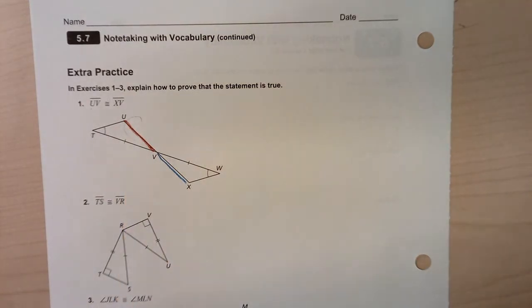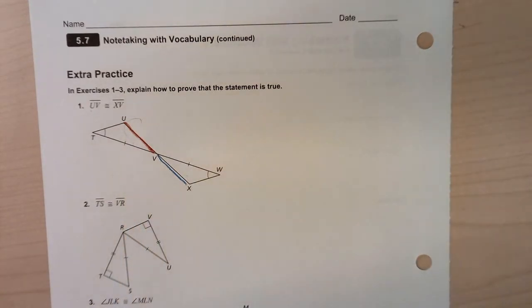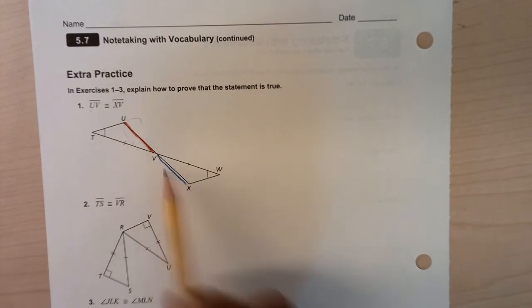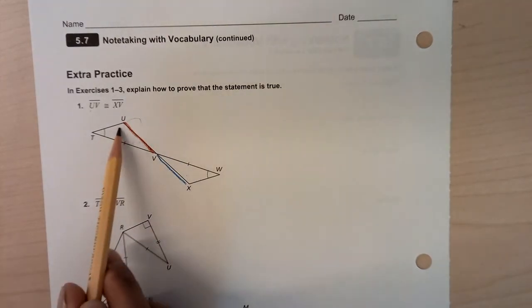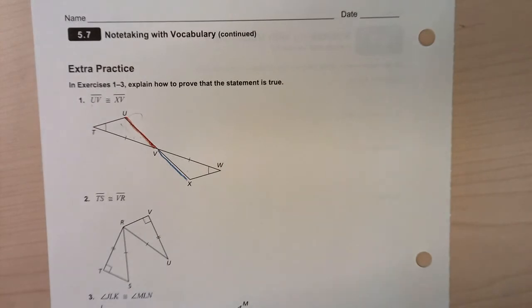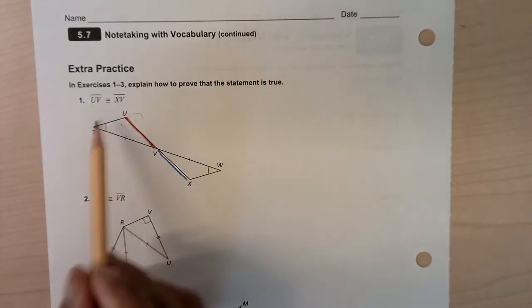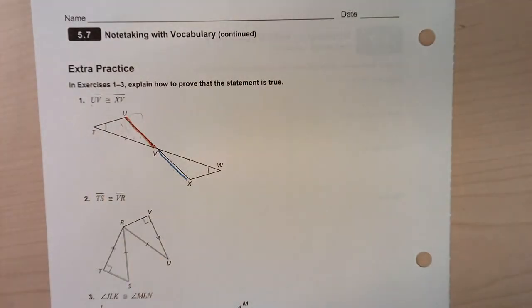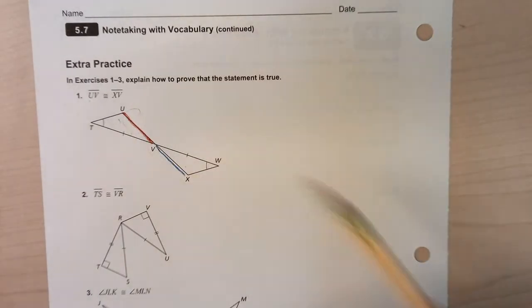And if I can prove somehow that these two triangles are congruent, TUV and WXV, then that means that these sides are congruent. It would also mean that angle U is congruent to angle X, but I don't need to prove that. It would also mean that side UT is congruent to side WX. I don't need that, but that would be true if these two triangles are congruent.